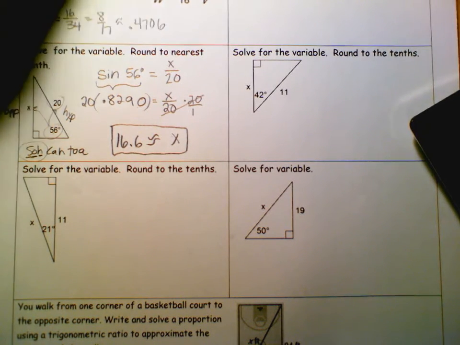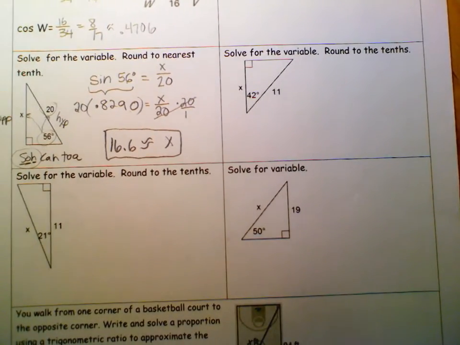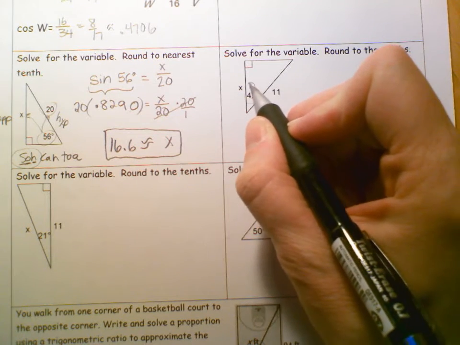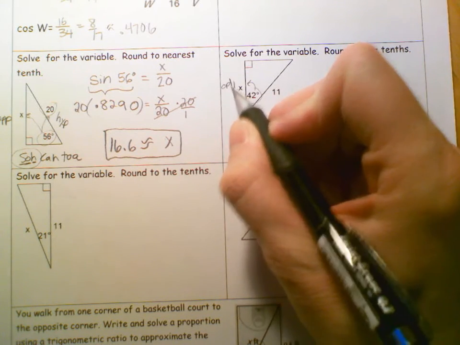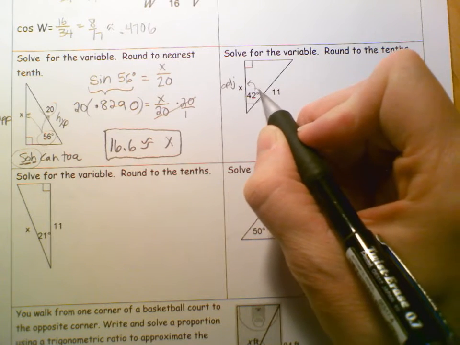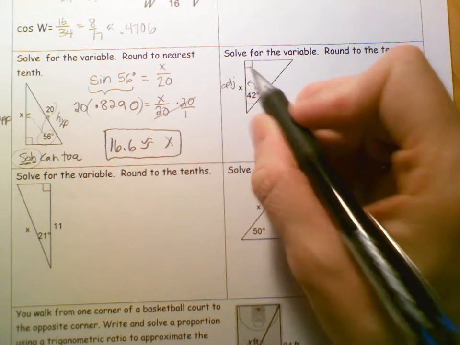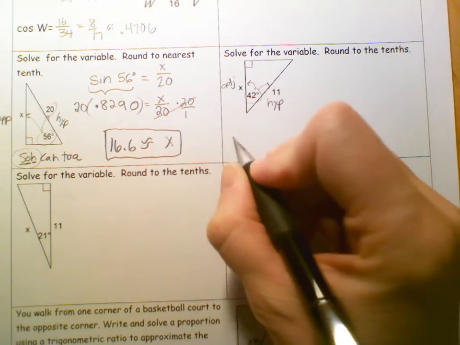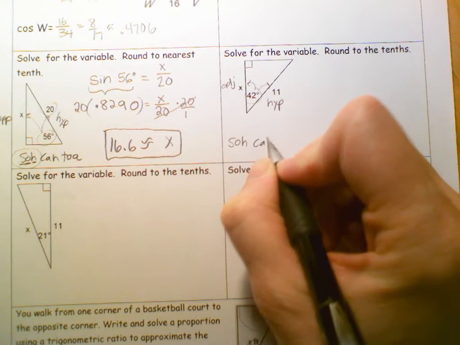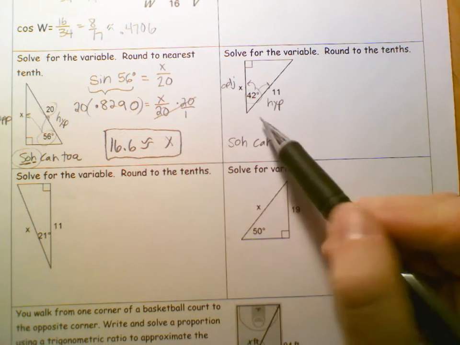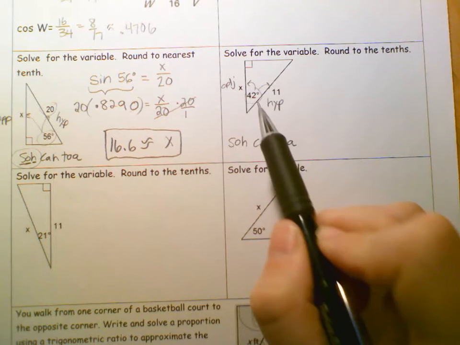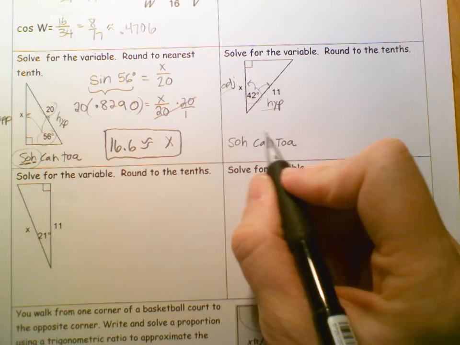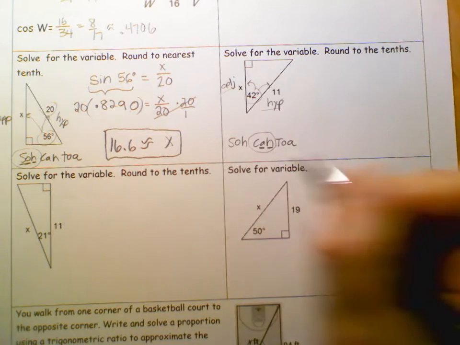All right, let's do the next one. So what is x? We have this angle. This side is considered the adjacent side because it touches the angle. And even though this side also touches the angle, because it's across from the right angle, it's considered the hypotenuse. So when you use your SOHCAHTOA, the trig ratio that relates this angle with an adjacent side and a hypotenuse is the cosine, right? So we're going to write a cosine equation.